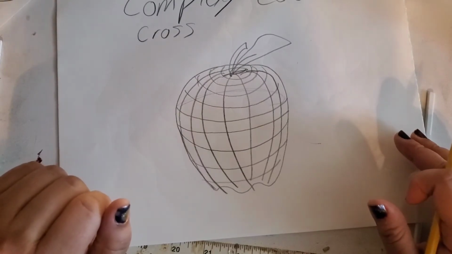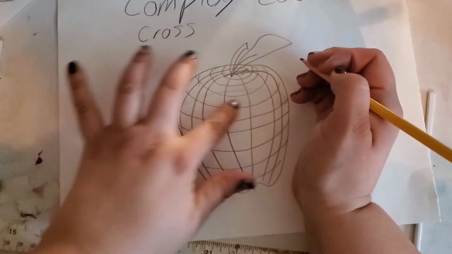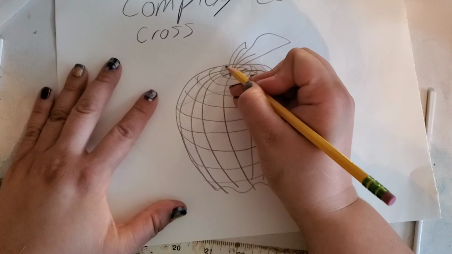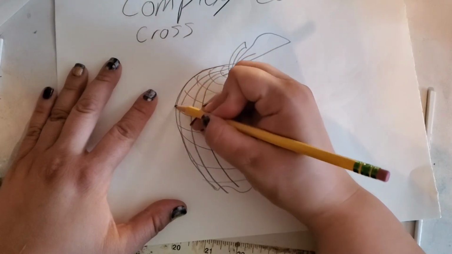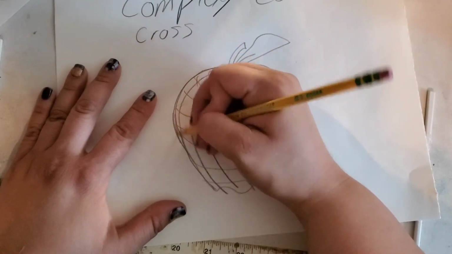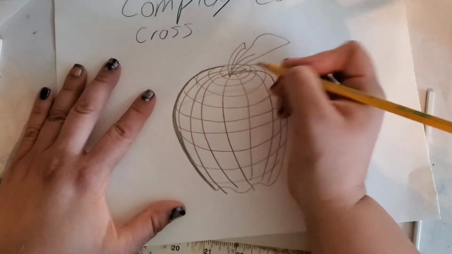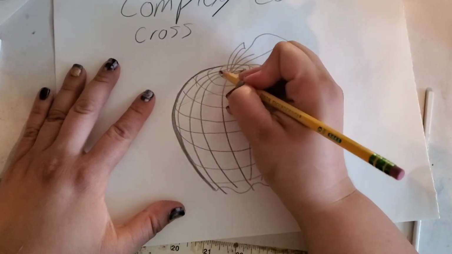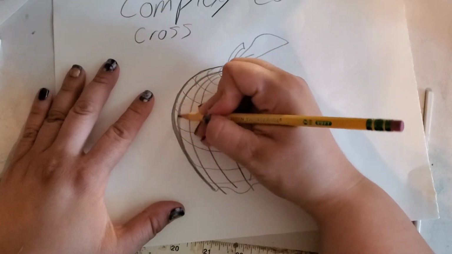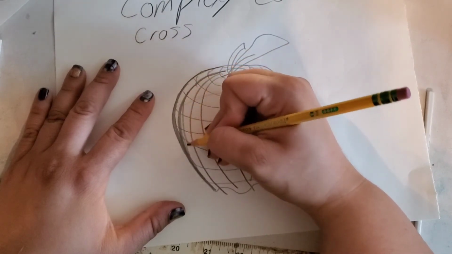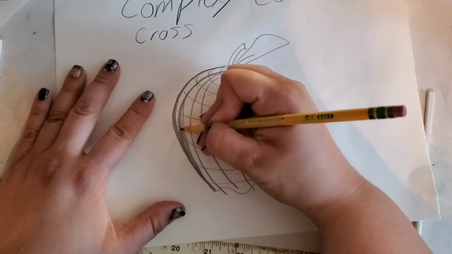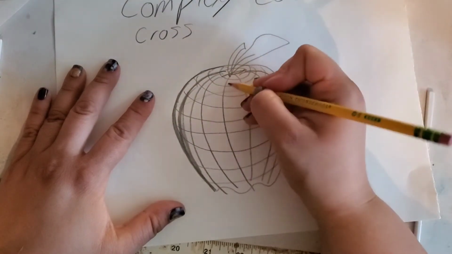You don't have to draw something quite so simple. So for the next part of this project, we're going to use line variation. You're going to go back over your lines and make some of your lines on one side of your object extra thick. The reason for this is to help give it weight and make it look a little more three-dimensional and look like it has shadows.